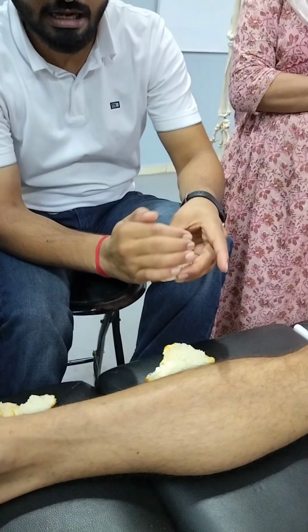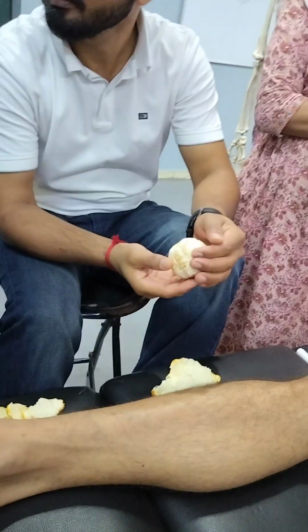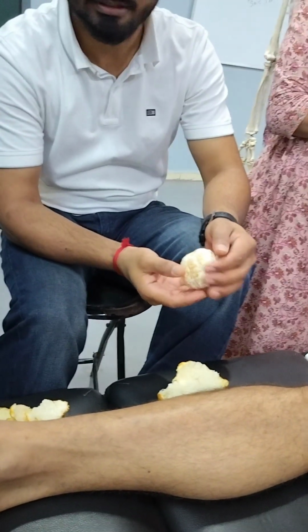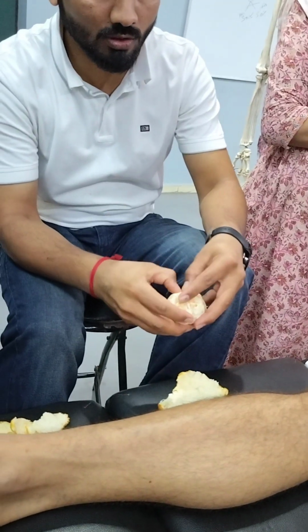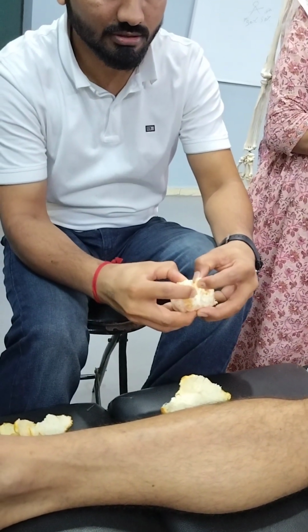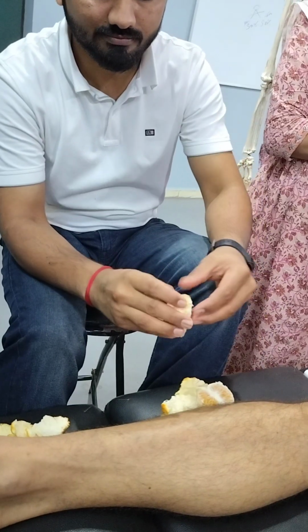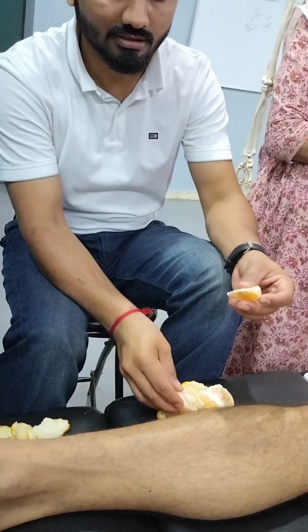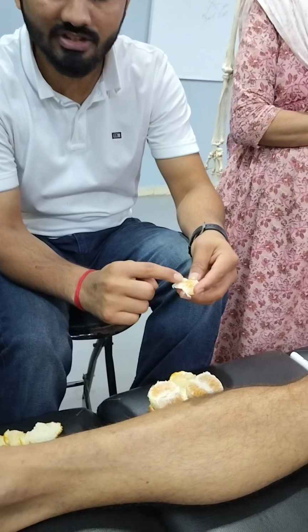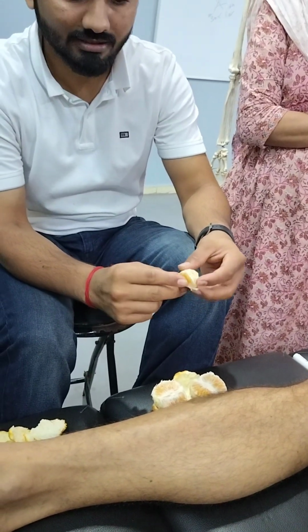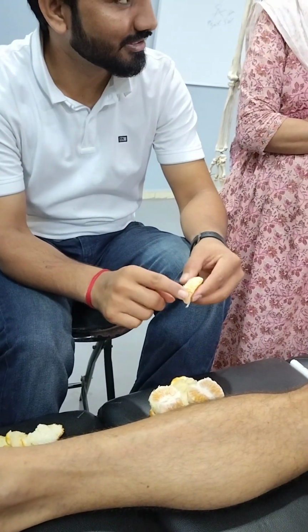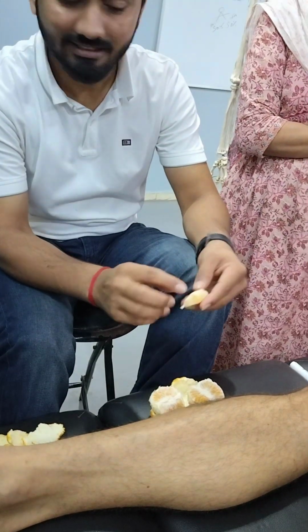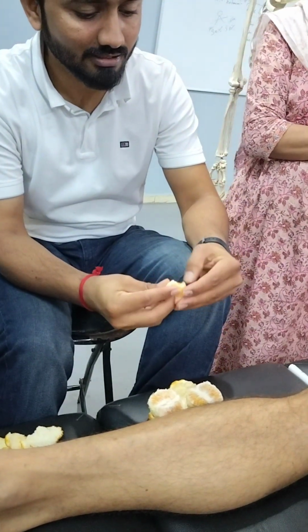Here we have the 3 fascia. One is around the whole orange. When we open the orange, this is the muscle. Again we have the second fascia. The first fascia was on the top, the second fascia is here, and we are going to open this.